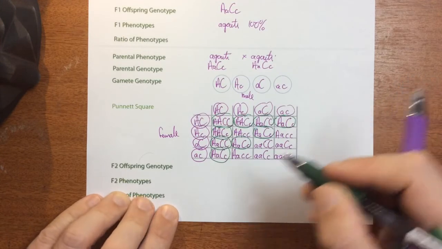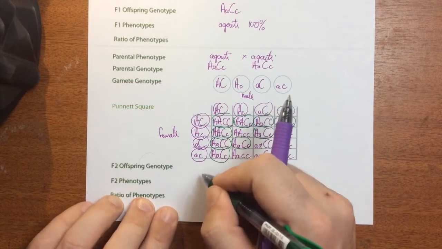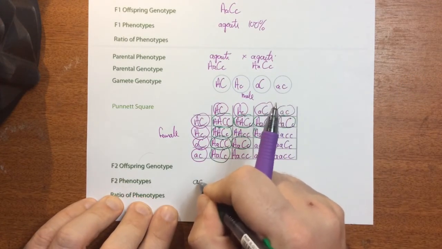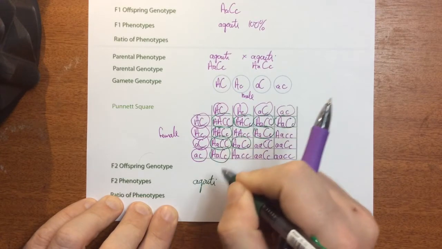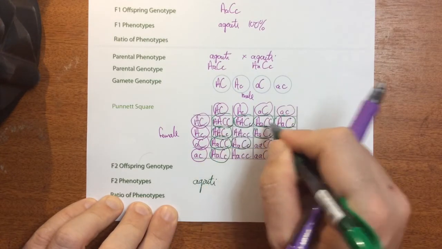Okay, so we've got agouti mice. We've got 1, 2, 3, 4, 5, 6, 7, 8, 9 of them.